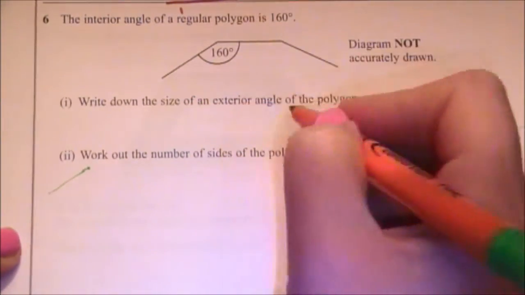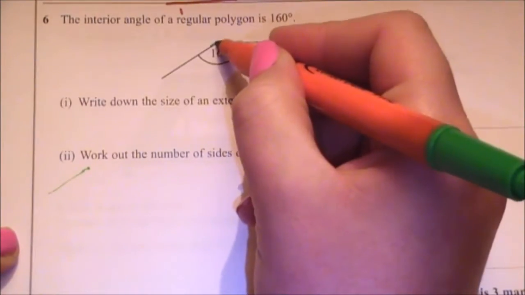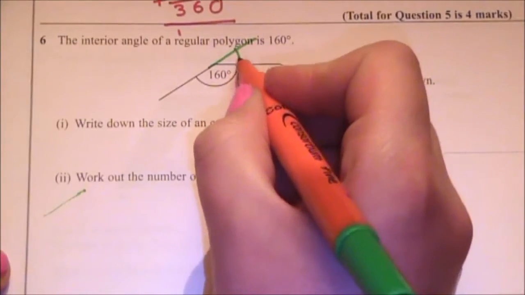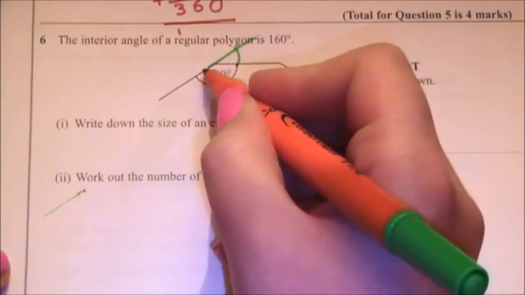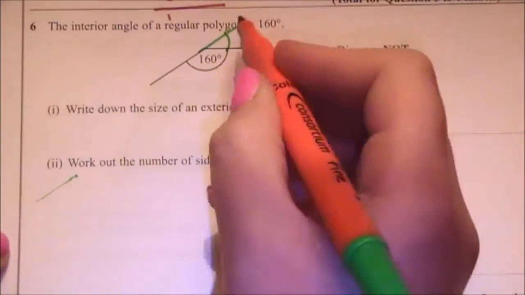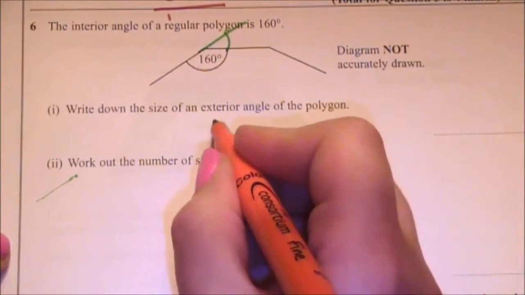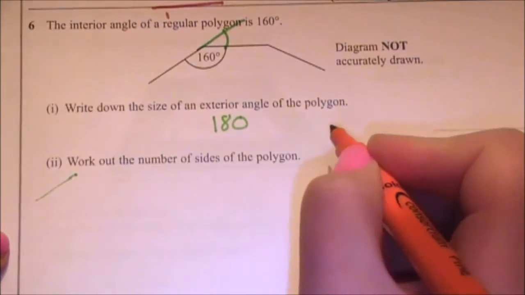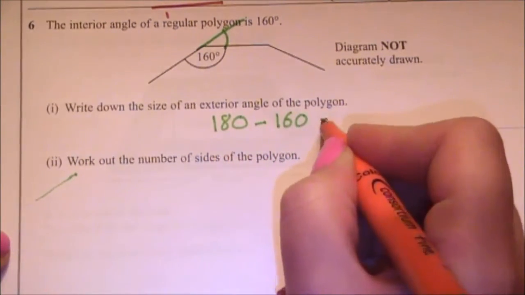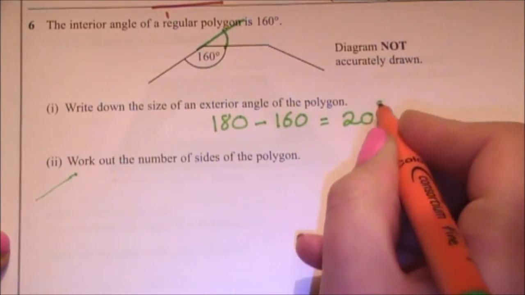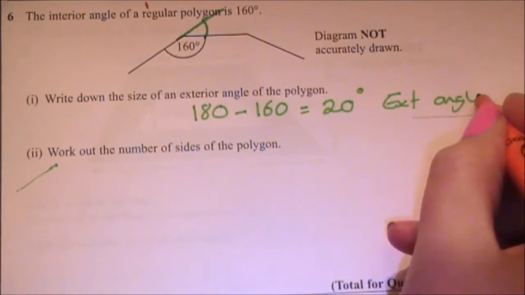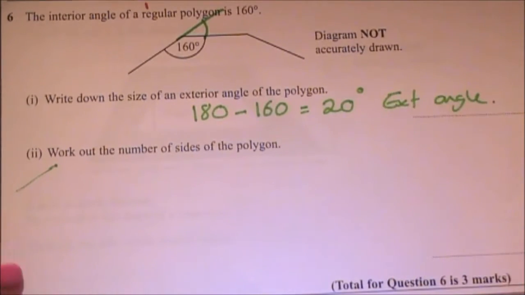So first thing I'm going to do to find an exterior angle is extend one of the sides, because the exterior angle is the angle that makes a straight line with the interior angle, and the fact that it makes a straight line means that we can do 180 degrees. Take away that 160 degrees, leaves us with a 20 degree exterior angle. So there's my exterior angle.